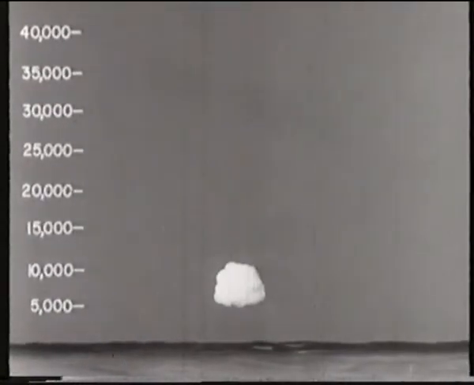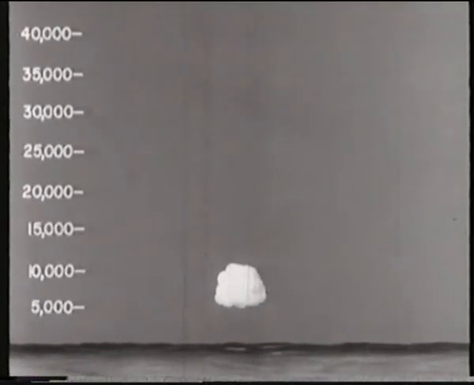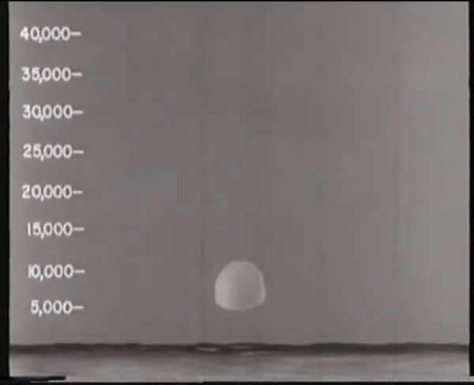Let's trace the development of a single thunderstorm cell. In the cumulus stage, the updraft is fed by gently converging surface winds. Air is drawn in through the sides of the cell. The cell grows in height.